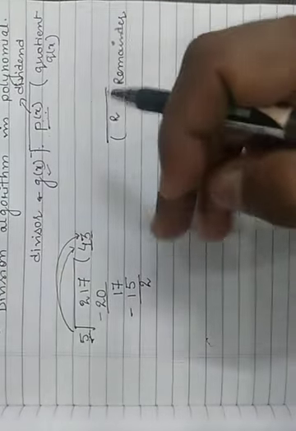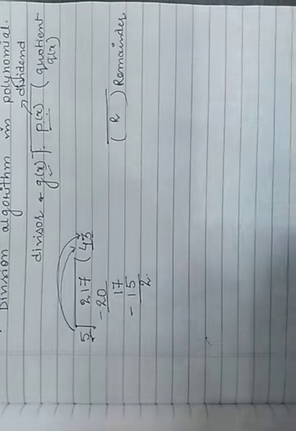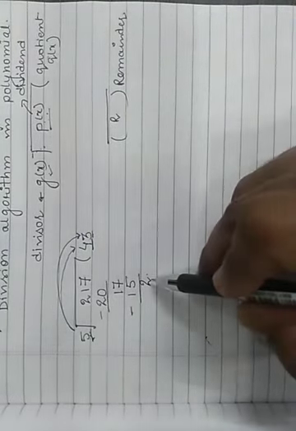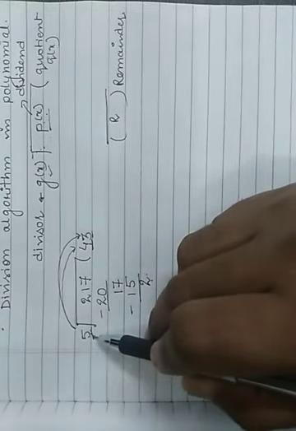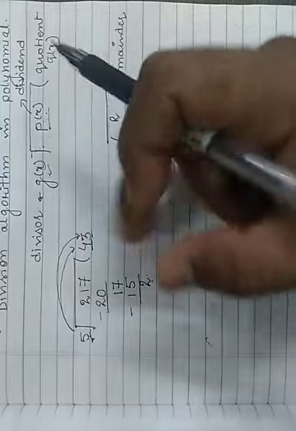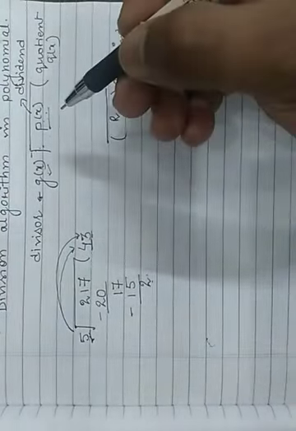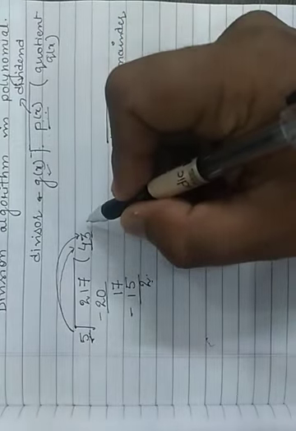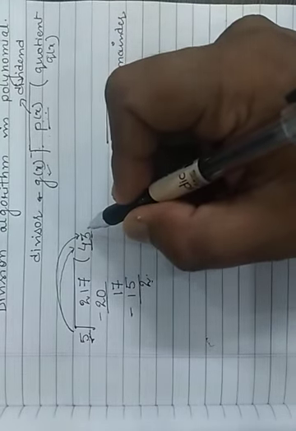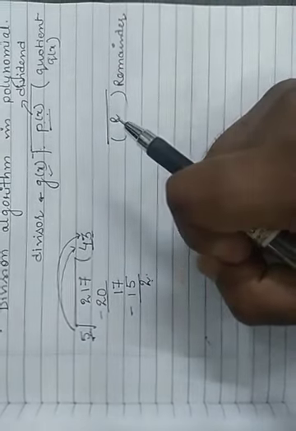Now we will not do further division, as the remainder is now less than the divisor, and we cannot divide further. If we wanted to continue the division, we would need a decimal, but in polynomials we don't use that decimal concept, so we just leave it at this step.